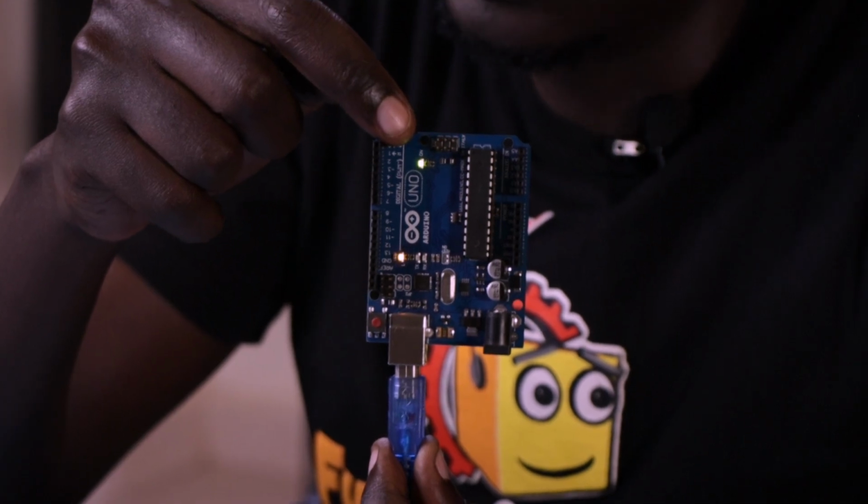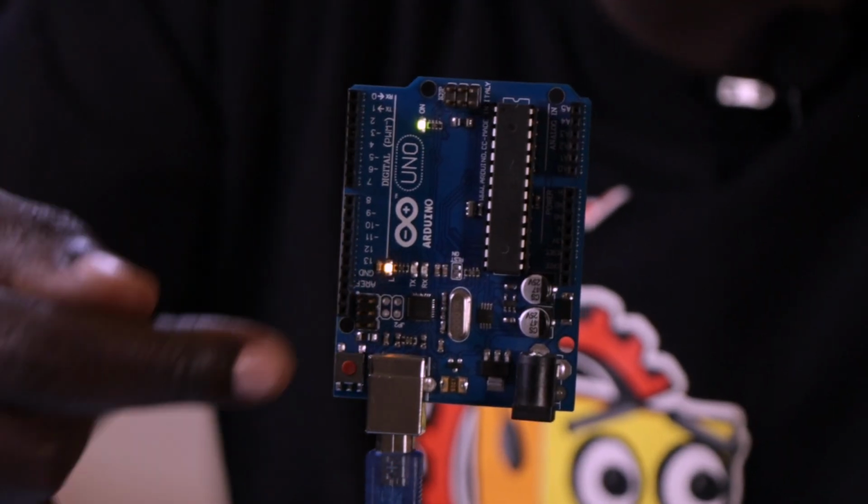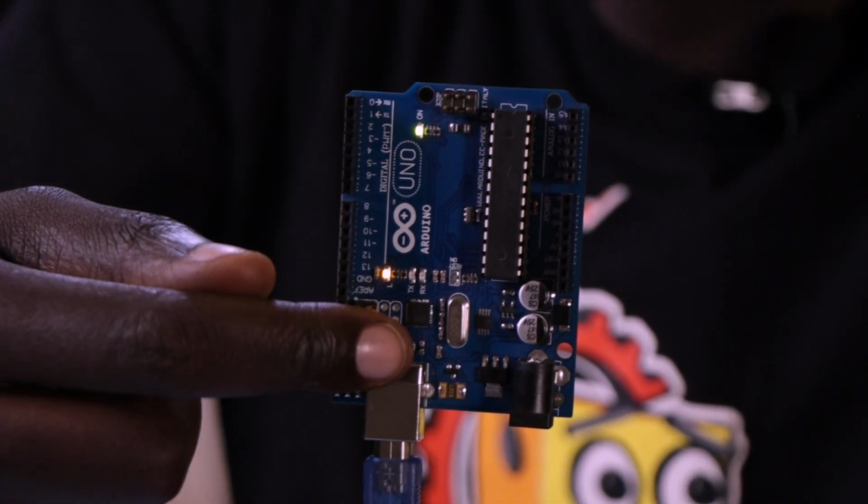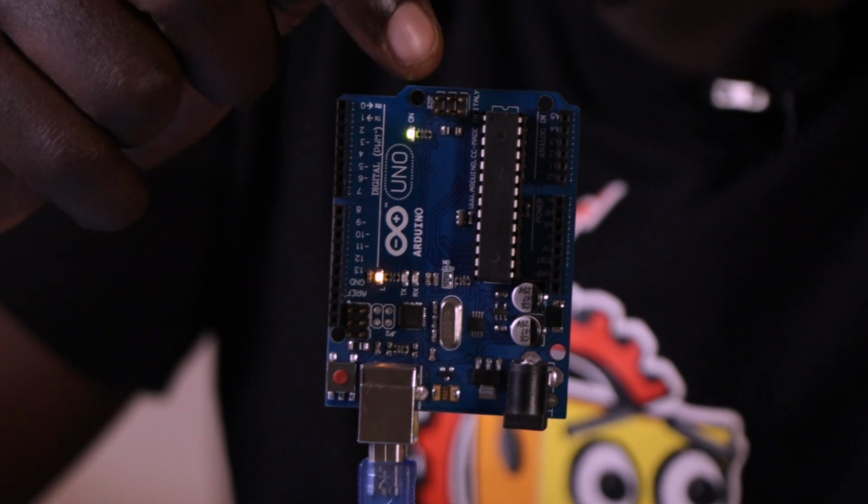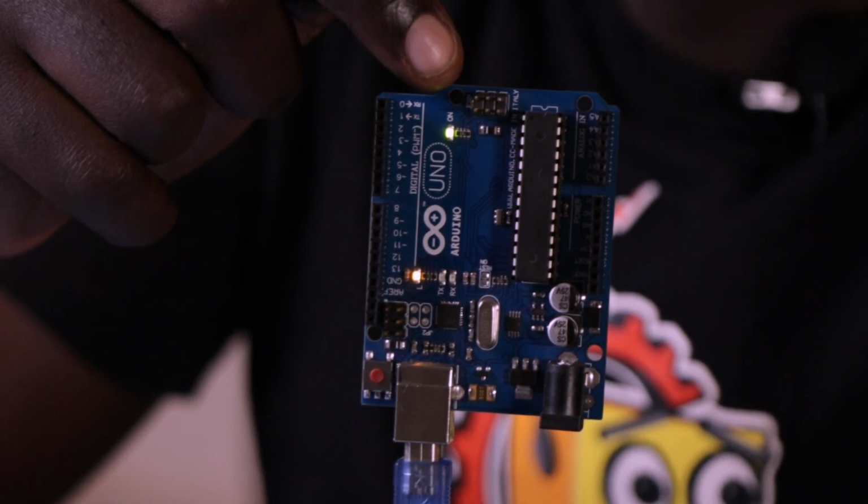So now your Arduino is actually showing two things. One, it's showing that there's a light at the top, meaning that your Arduino is on, and there may or may not be a light that is blinking on the other side of the board. But this light at the top shows that your Arduino is connected to a power supply. So your Arduino board is connected.